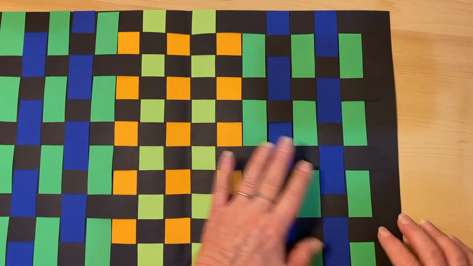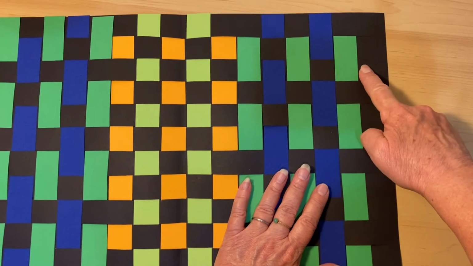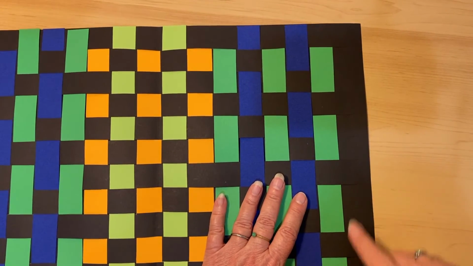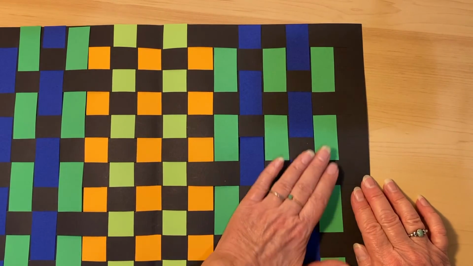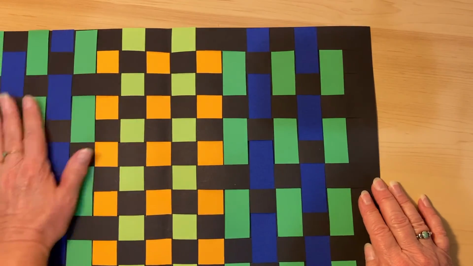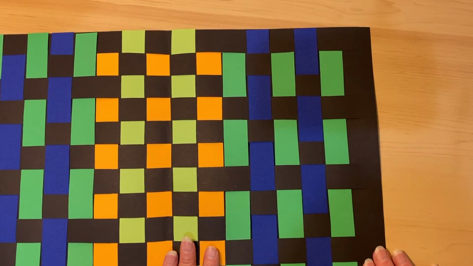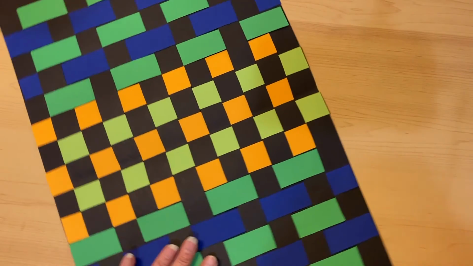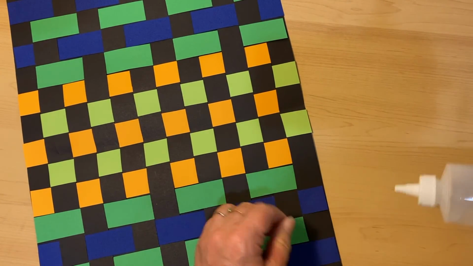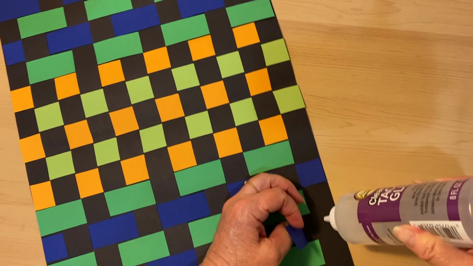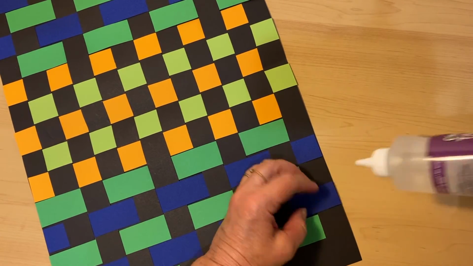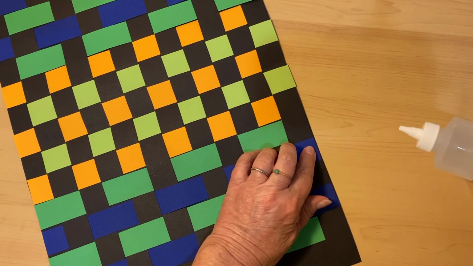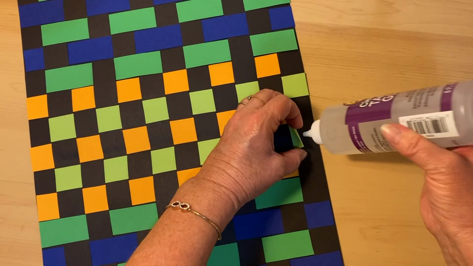As you can see, I didn't quite have room enough for another weft strip. So I just pushed all of my strips together to one side, and I'm going to leave that just as is, and that's fine. But to make this stay, we need to take our glue and put just a dot of glue underneath the ends. We want to do this on the front and on the back.